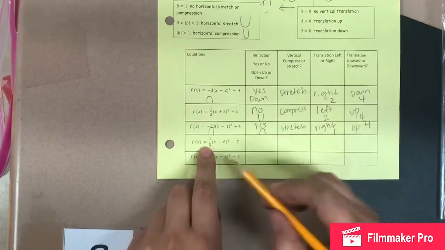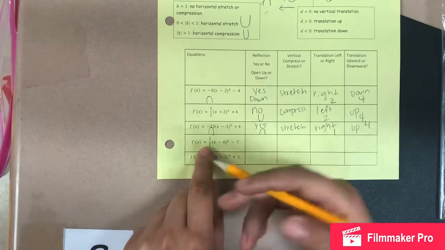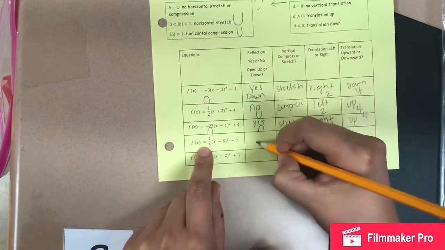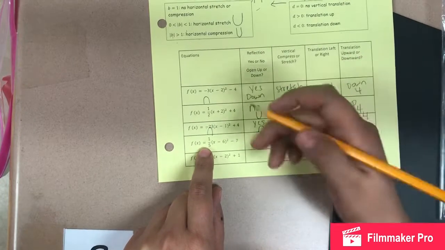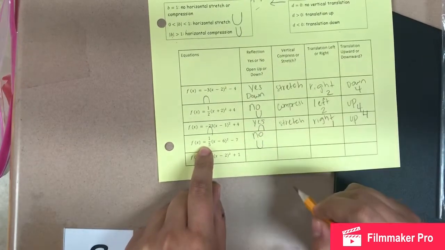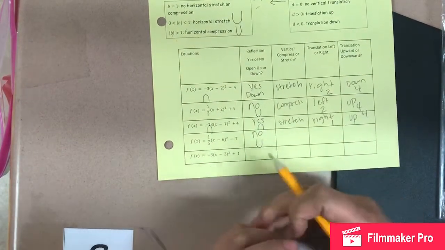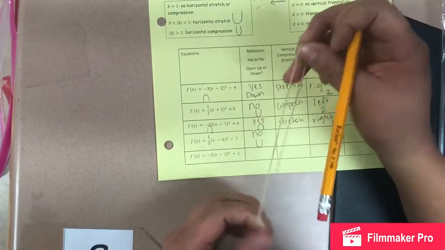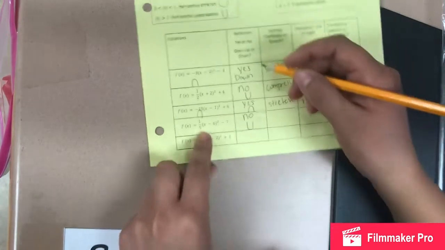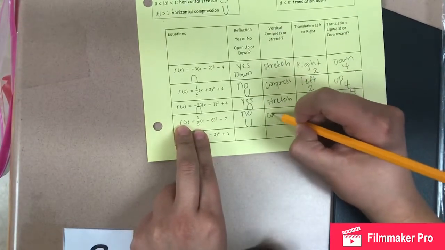Okay, if we continue practicing, this one does not have a negative in front, which makes it a positive, so it's going to open up, and since it opens up, it's not a reflection, so this would be a no for the reflection. The 1/5, it's either a stretch or a compress. If it's greater than 1, it's a stretch. If it's less than 1, it's a compress. So since it's less than 1, this would be a compress.